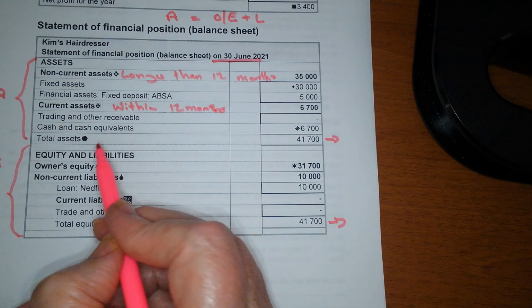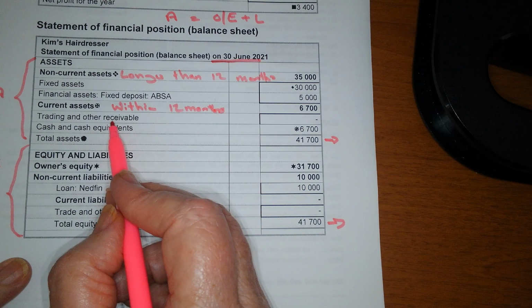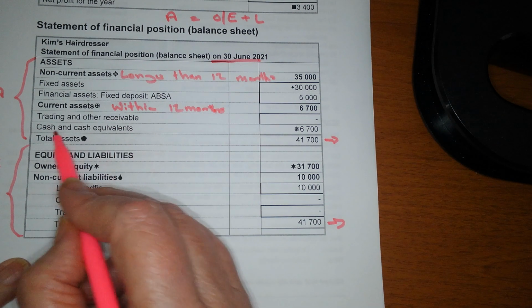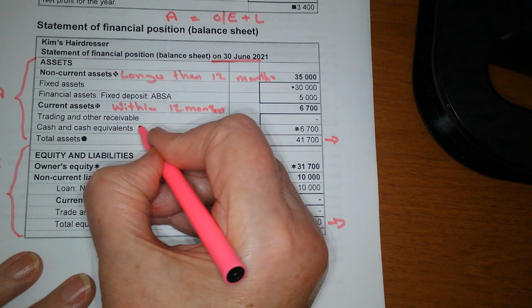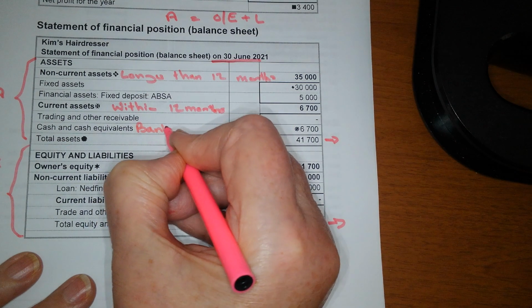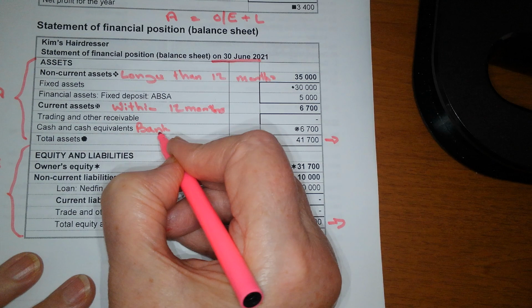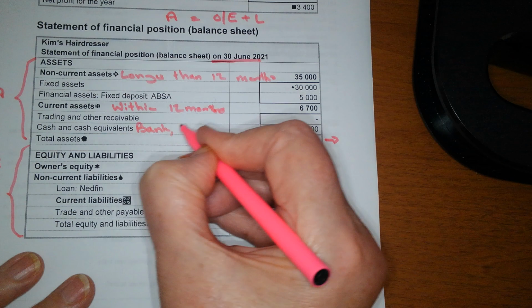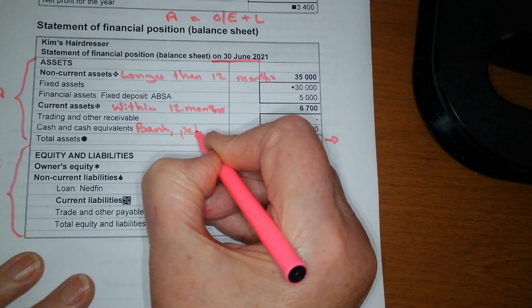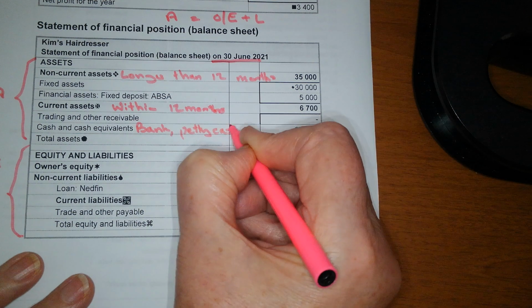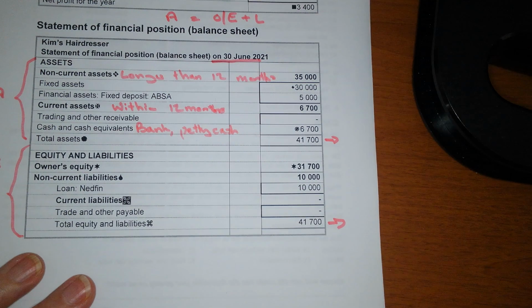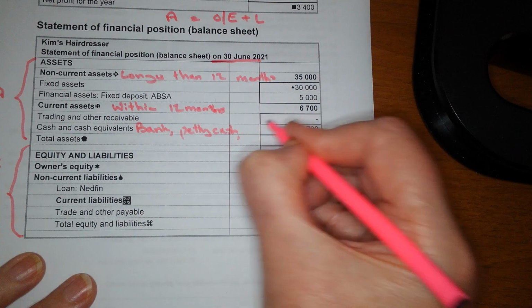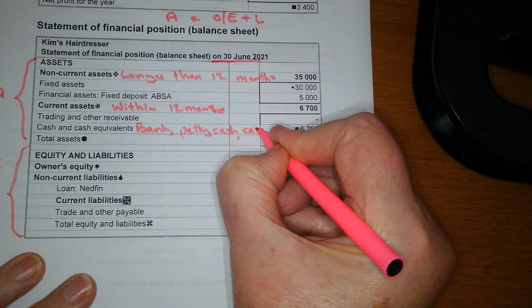Now, the trade and other receivables is the debtors that we sell goods to on credit. Cash and cash equivalents is the money that I have in the bank. So that's my bank account where I pay in money and I use that money to pay expenses and liabilities. It is petty cash. That is, for instance, 1,000 rand that we put in the small tin, and we pay small amounts out of it so that we don't have to do it with an EFT every day, and it will be cash float.